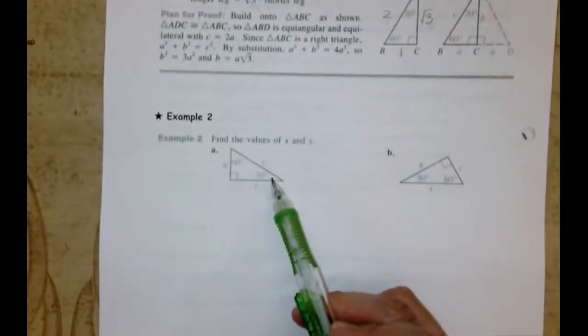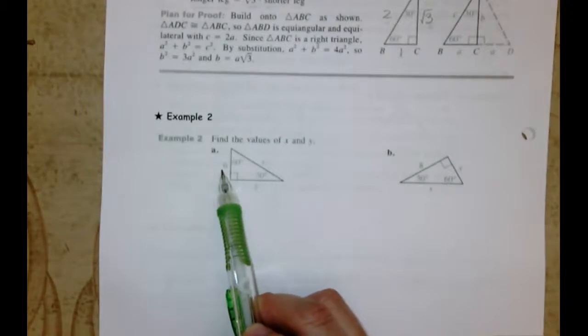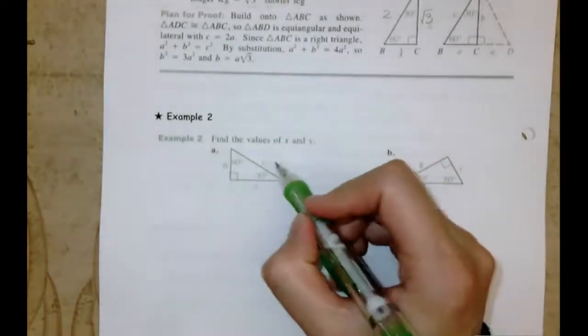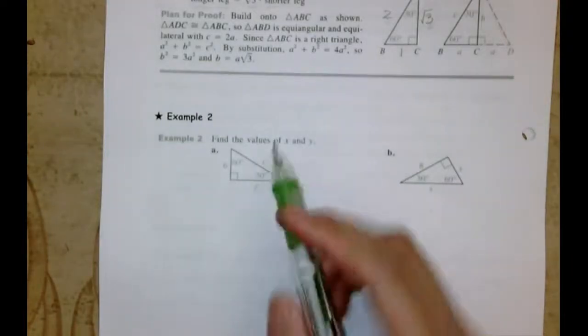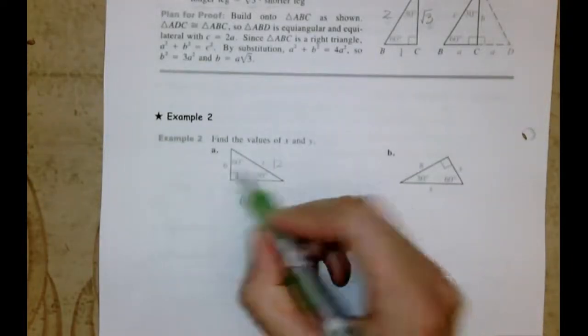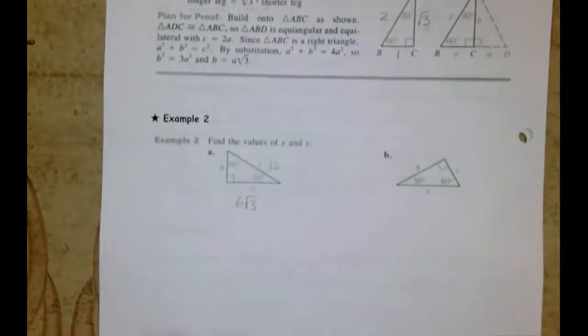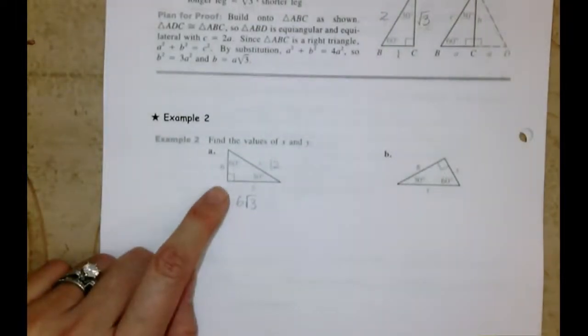Okay, so for this problem, you know the short leg is 6. So the hypotenuse is 12. You just do times 2. Okay, and then y is 6 root 3, 6 times root 3. So when you know the short leg, it's easy.